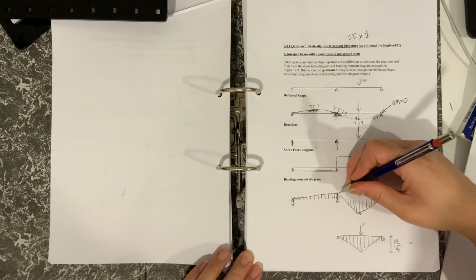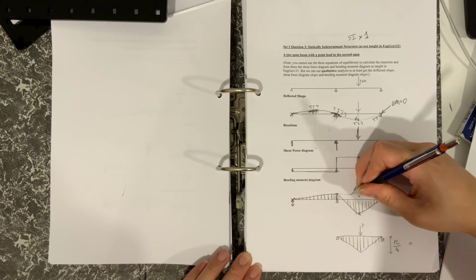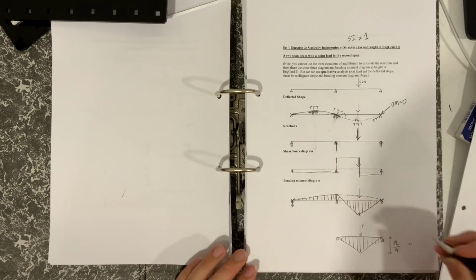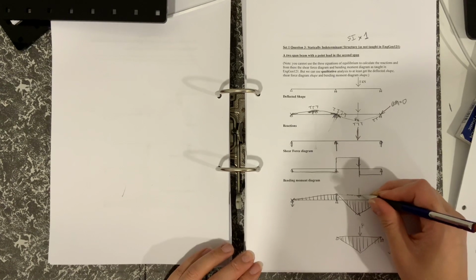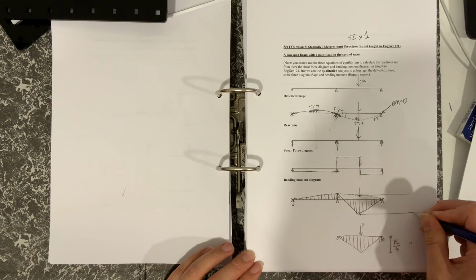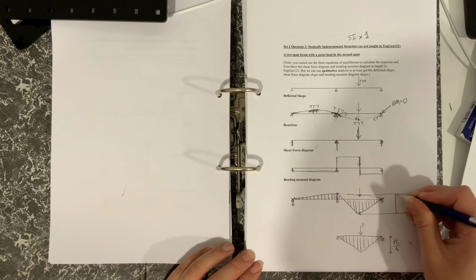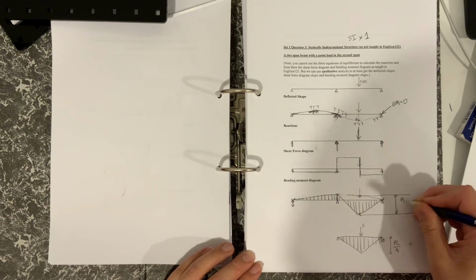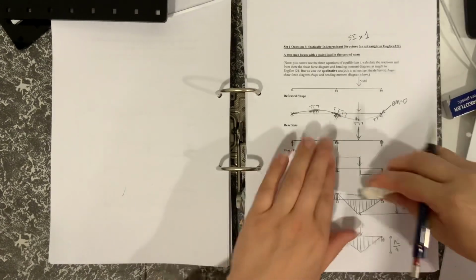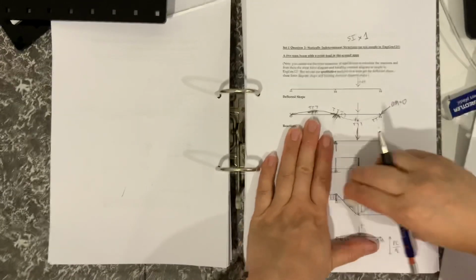Now if you did a dotted line from here to here using theorem of superposition, you would find that that drop there is also equal to PL over 4. Okay. So maybe I'll tidy that up.